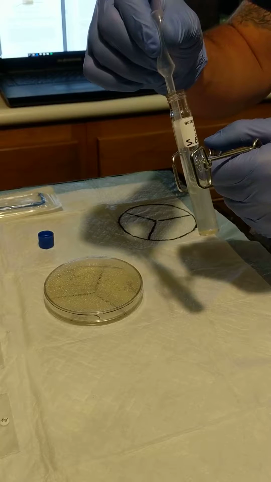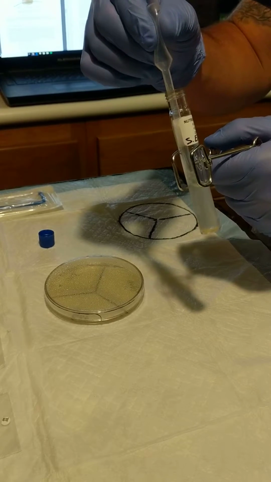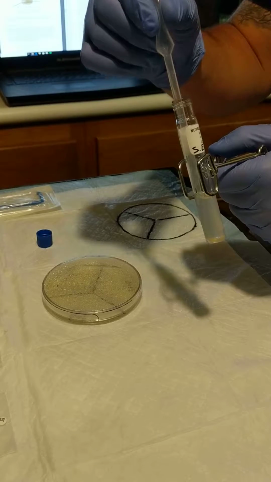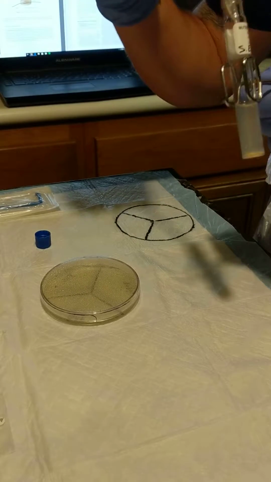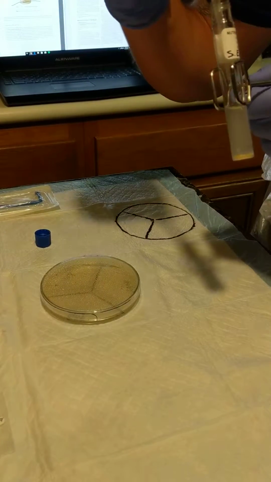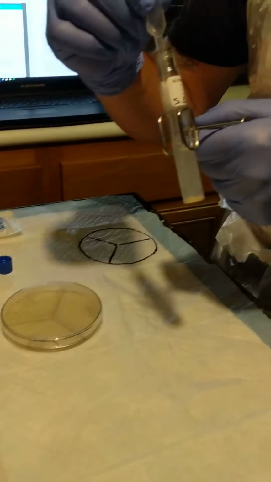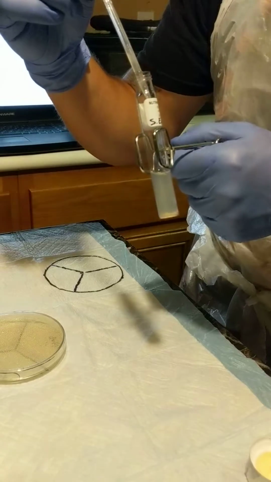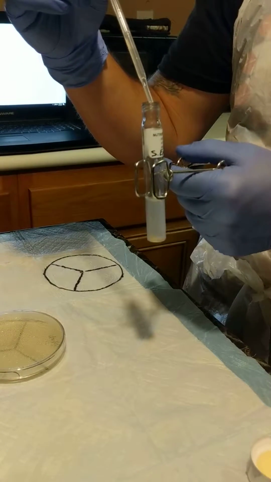Get a little more. And a little more. That's about 0.5 right there.